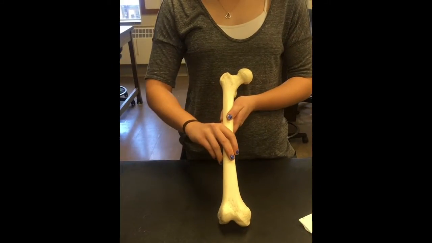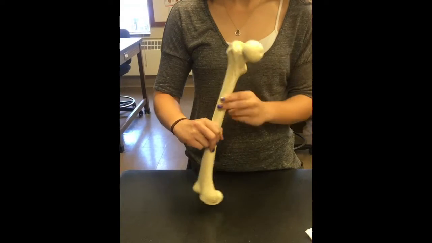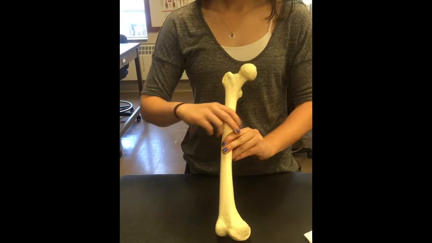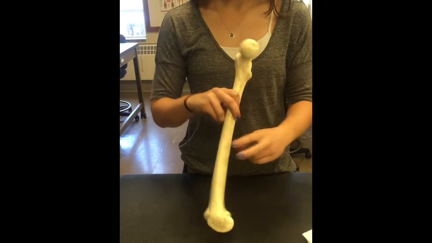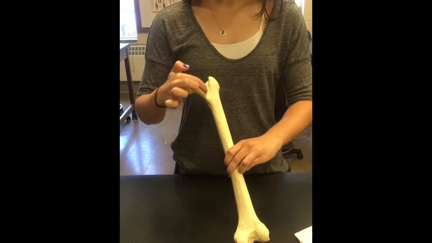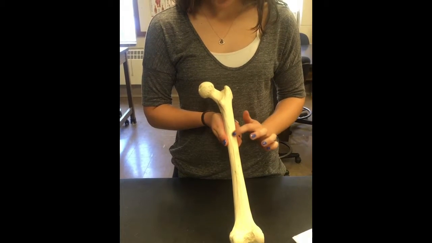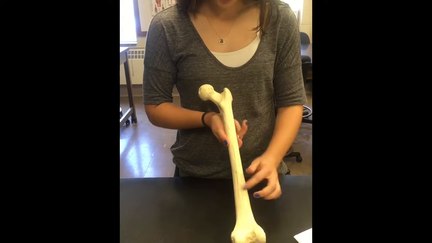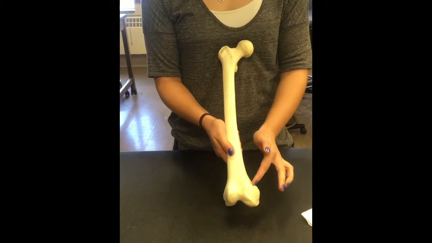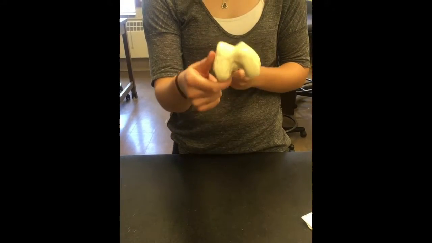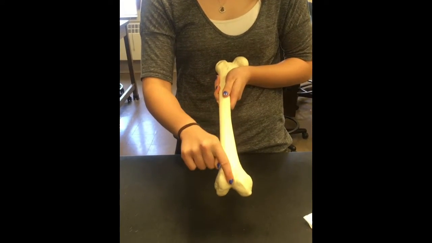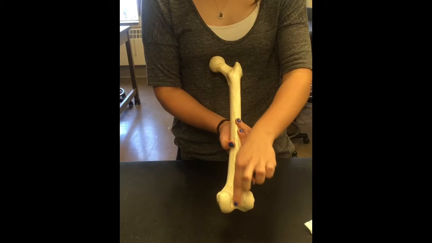This is a right femur. This is the head. This is the neck. This is the greater trochanter, the lesser trochanter, the intertrochanteric line, the intertrochanteric crest, the gluteal tuberosity, the linea aspera, the lateral epicondyle, the medial epicondyle, the lateral condyle, the medial condyle, the patellar surface, and the intercondylar fossa.